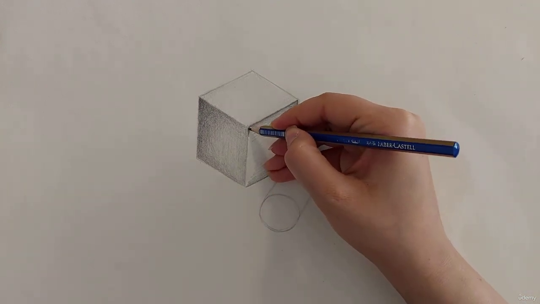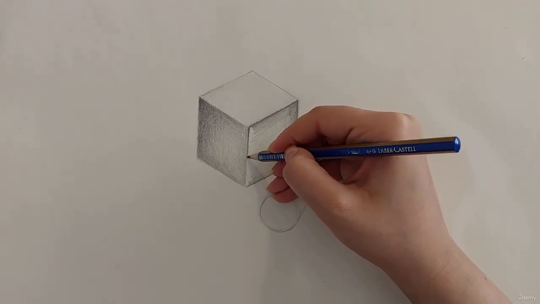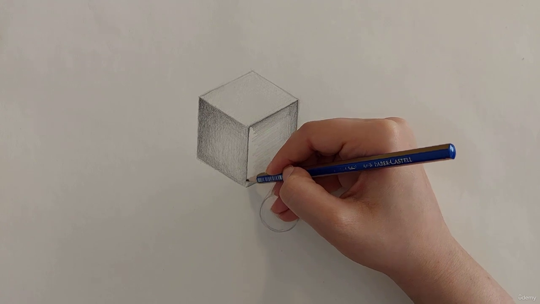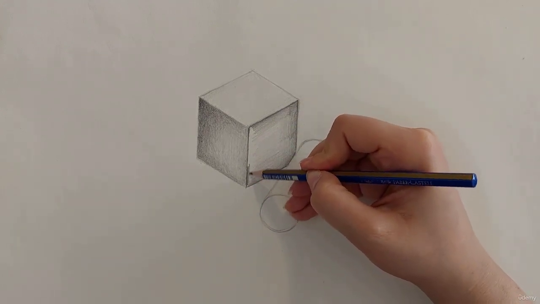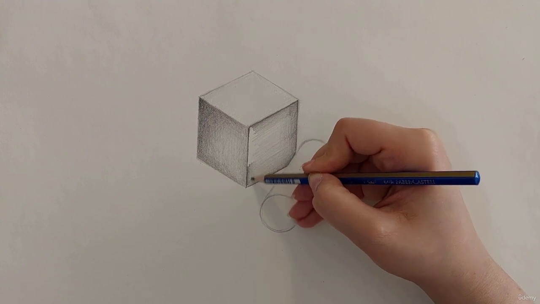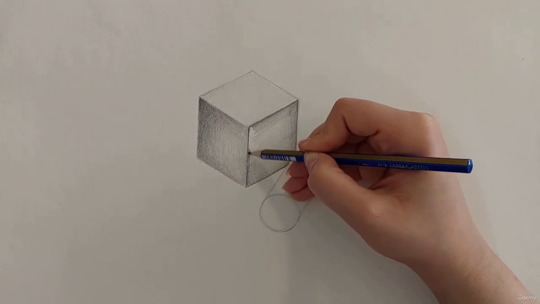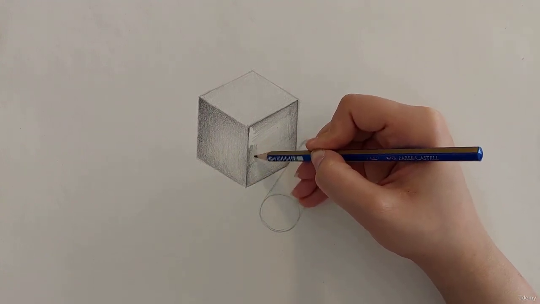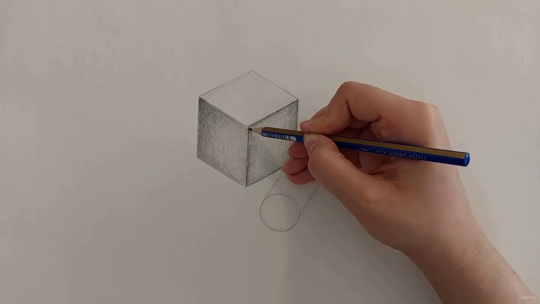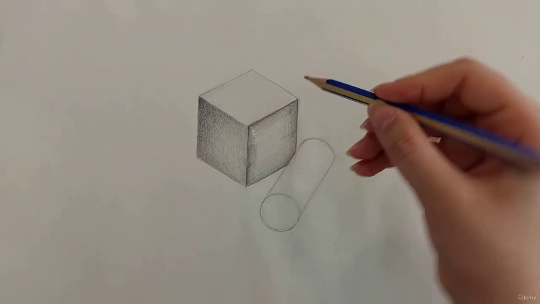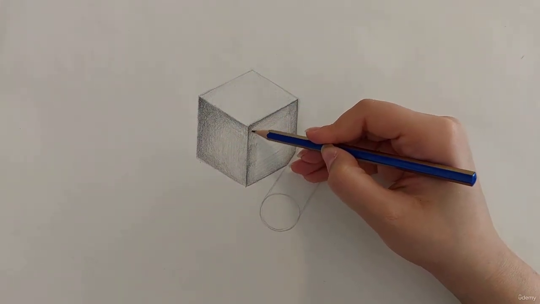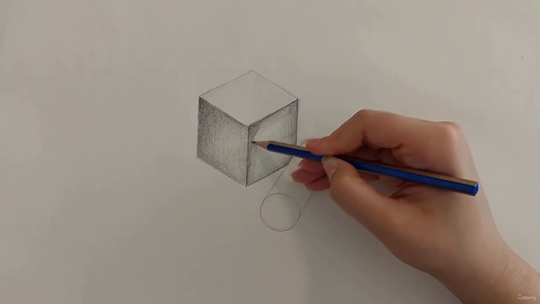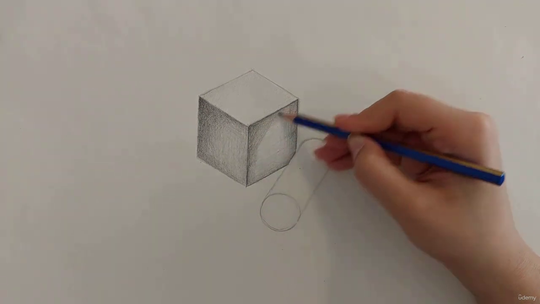And with the darkness, I try to fade this line and bring it toward the light. I'm doing it with the shadings here.